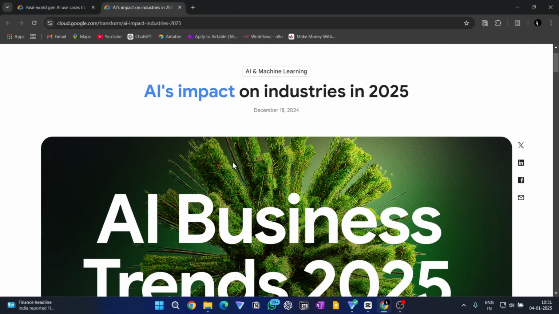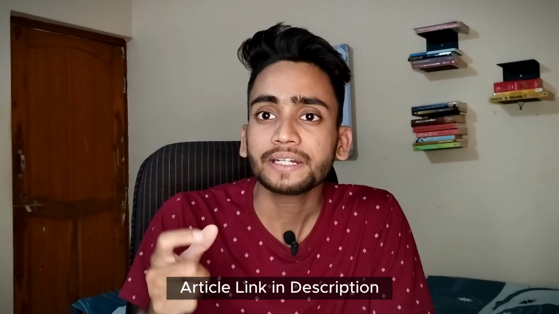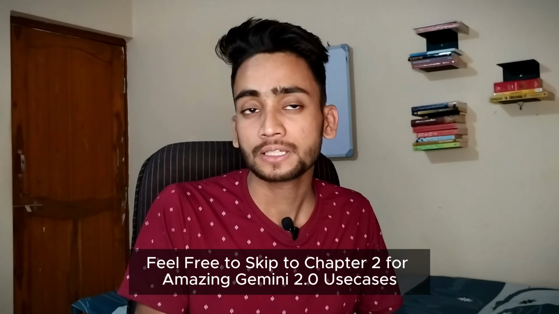So I have recently read an article by Google, and after reading that, one thing I started liking about Google or OpenAI is that rather than launching a new AI model every month, Google is focusing more on finding real use cases of AI in different industries. And that's the reason why they are bringing powerful AI tools which we can use in our daily workflows, like for example in our business or for studies.